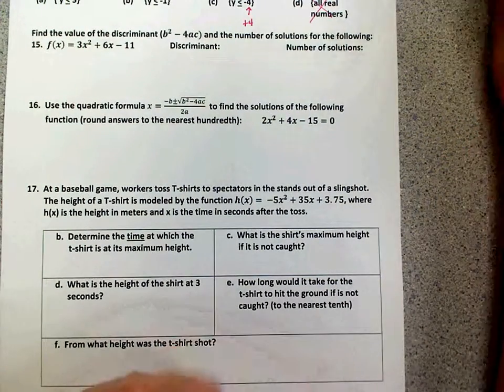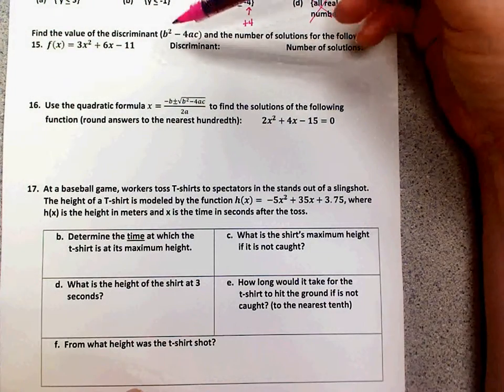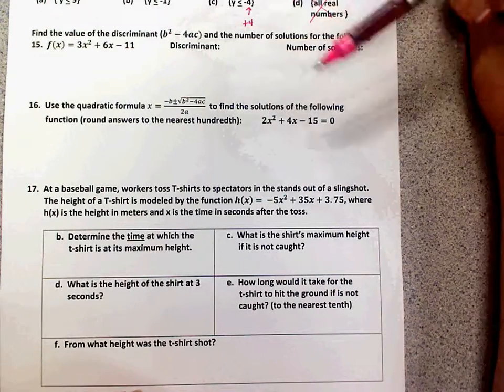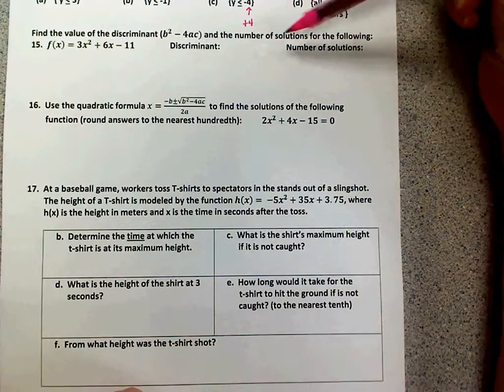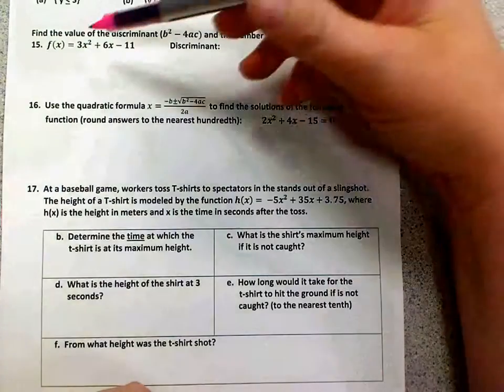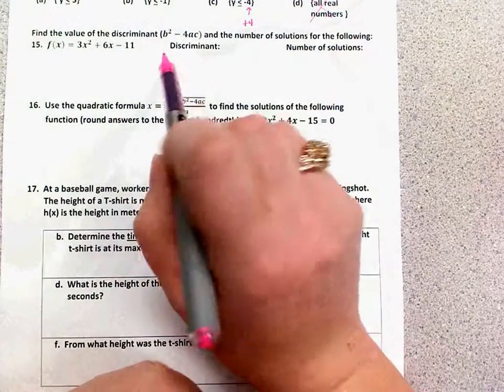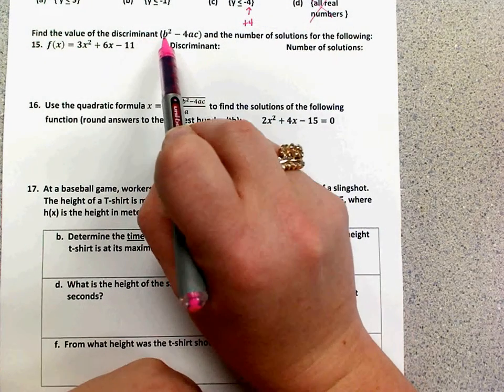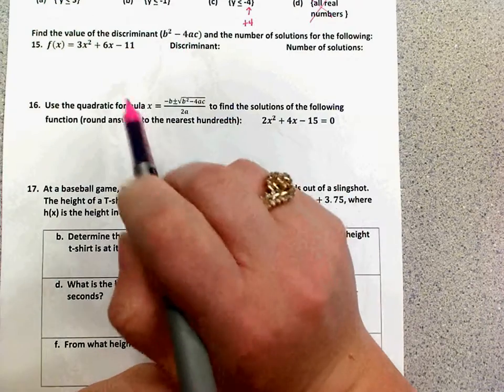Number 15 says to find the value of the discriminant, and it gives you the formula for the discriminant and the number of solutions for the following quadratic. So the discriminant formula requires us to know what the b, a, and c values are.